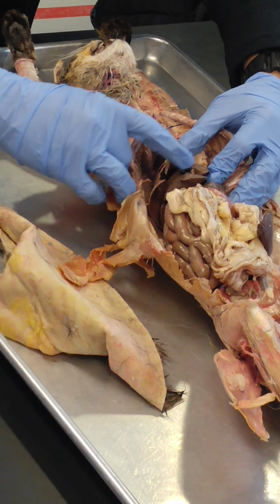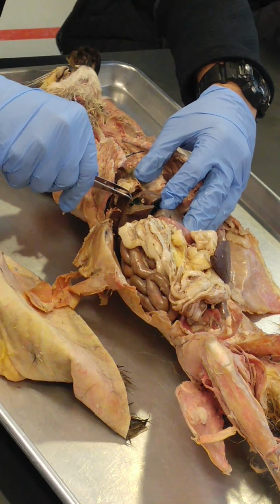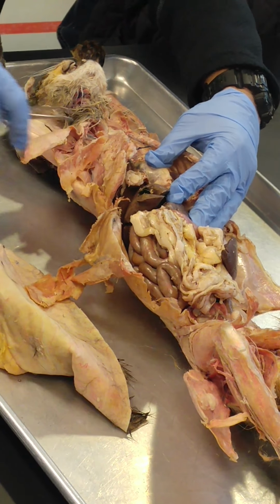All right. Greater omentum. Gallbladder. Gallbladder is going to sit right here. You can see it. It's a little green on this cat. See the gallbladder right there? Gallbladder.